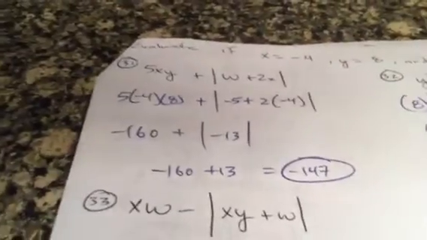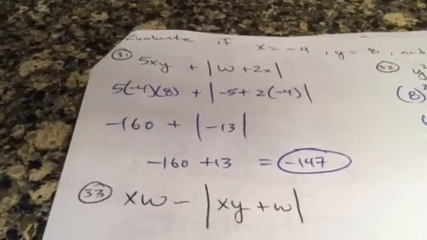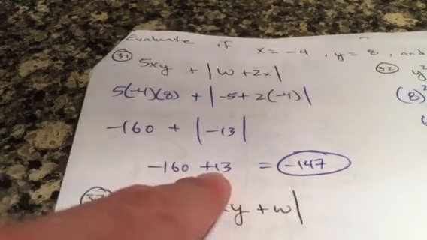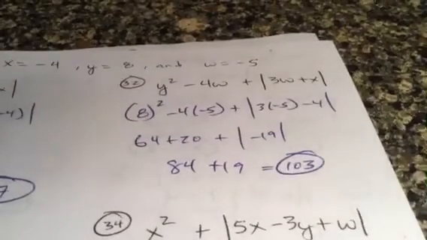Again, plug it in. This is from section 1.4. Plug in, you got absolute value. Be careful. Absolute value of a negative 13 is a positive 13. You can get a negative as an answer, but what comes out of the absolute value is always not negative.